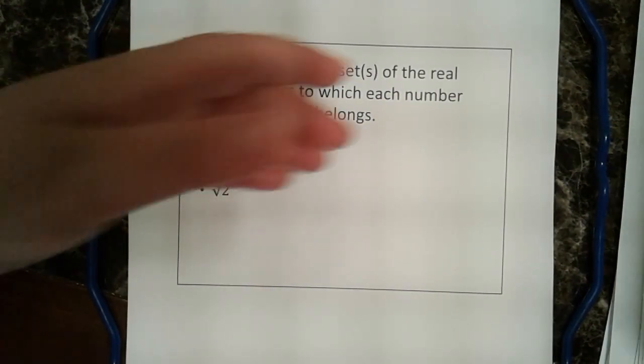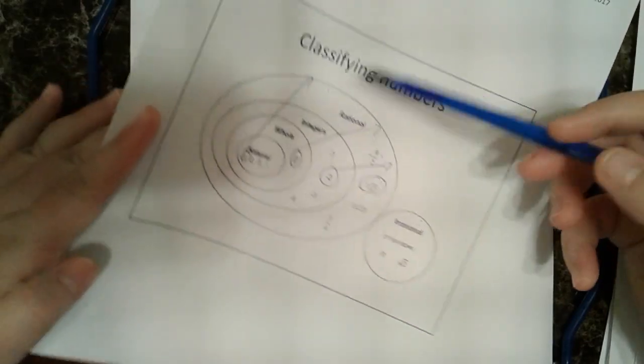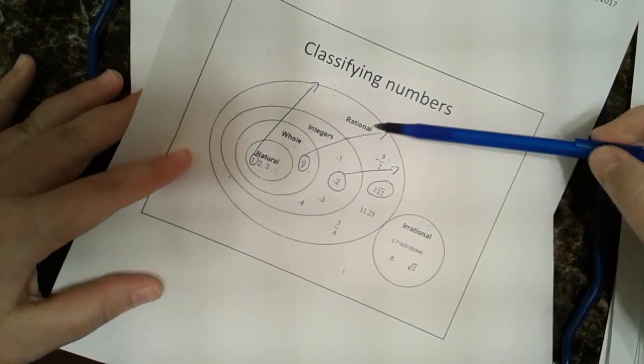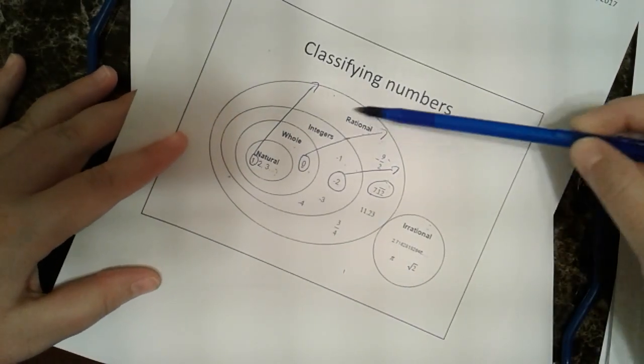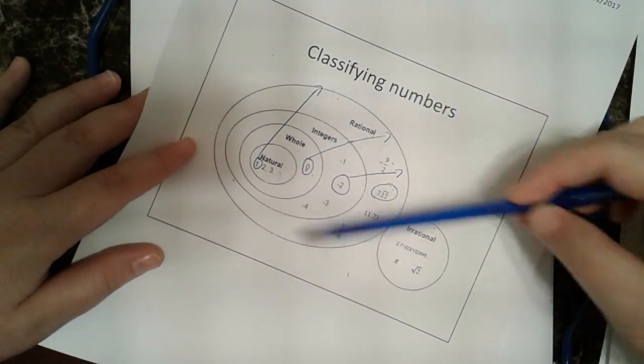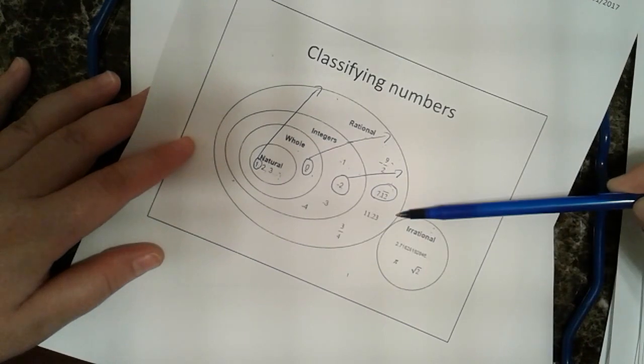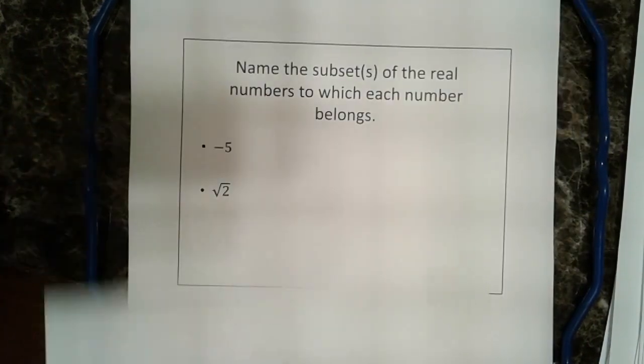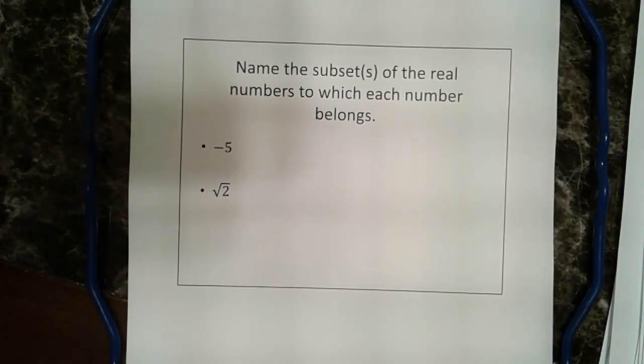Remember we said the word subsets? All these guys are subsets of real numbers, because we're talking about real numbers right now. Real numbers is our set. All these guys are subsets. So what are the subsets that these belong in? And if you need to revisit this chart during this time, please feel free to.